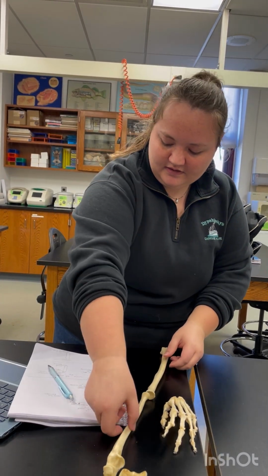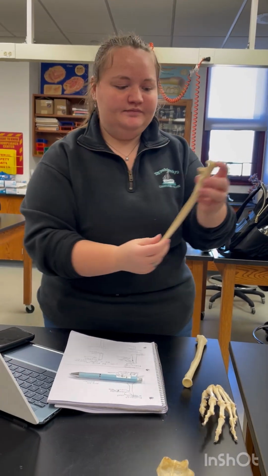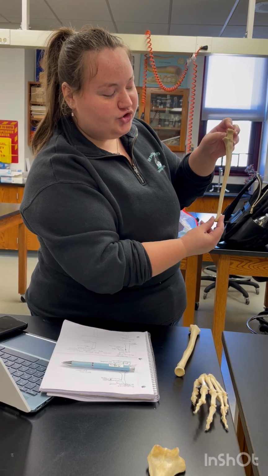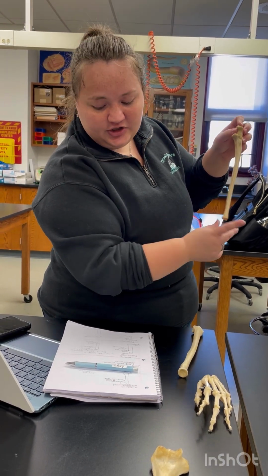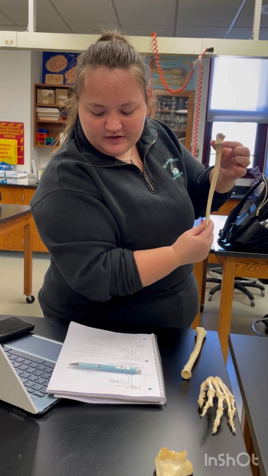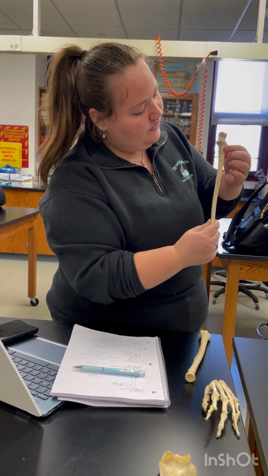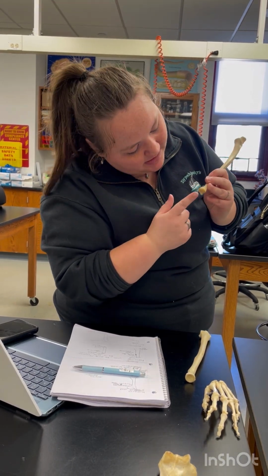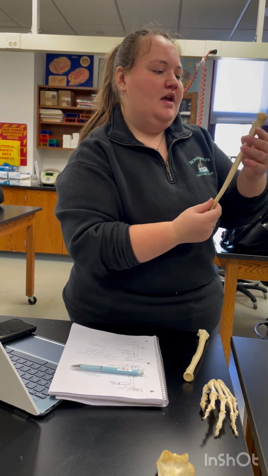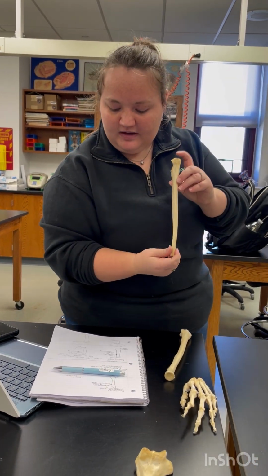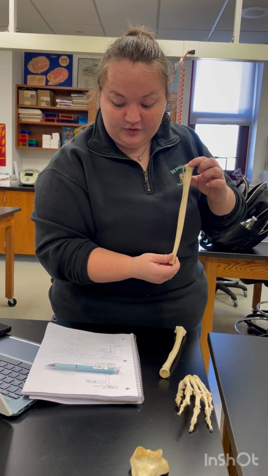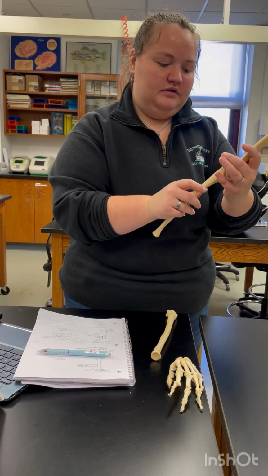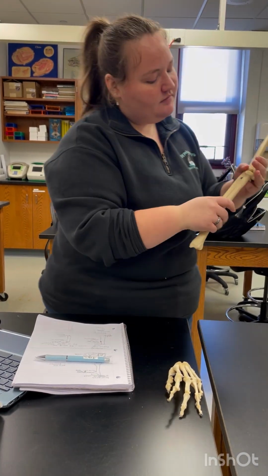And then for the ulna, we have anterior. So this right here is the trochlear notch. And then we have the coronoid process and the ulnar tuberosity. And then down here we just have the head and the styloid process right there. And then posterior, we have the olecranon and the styloid process. And then they just fit in here like that.